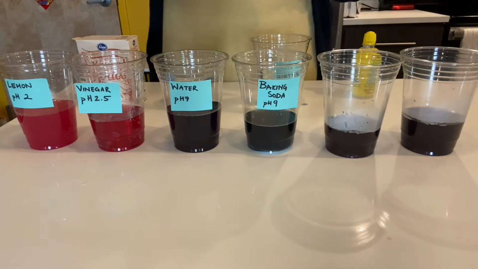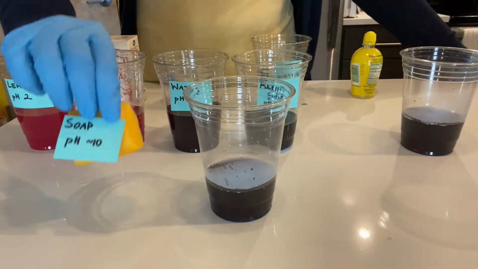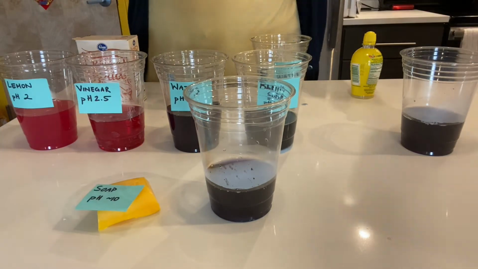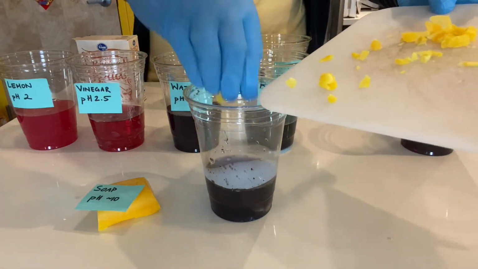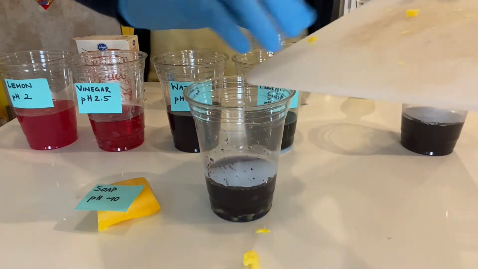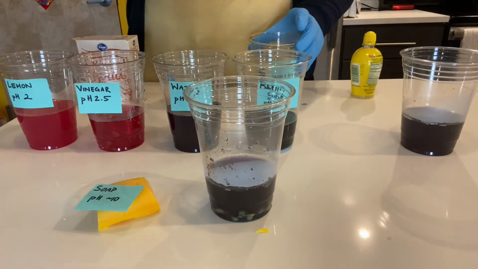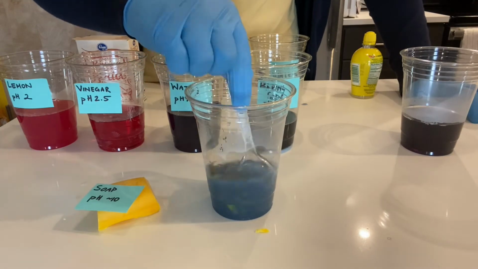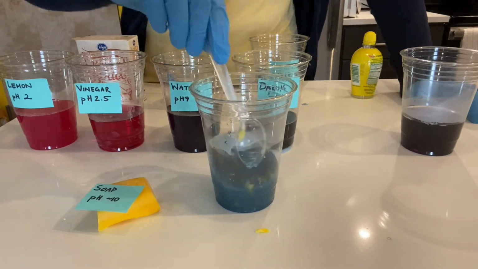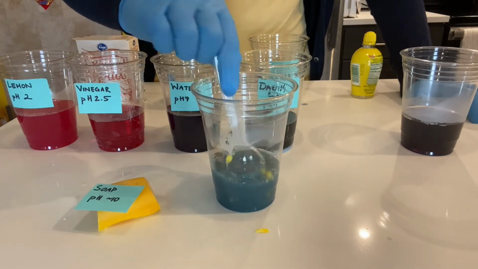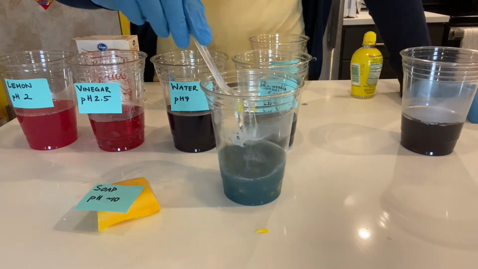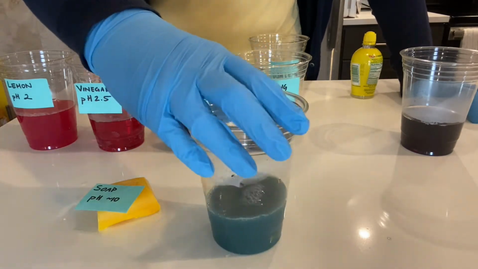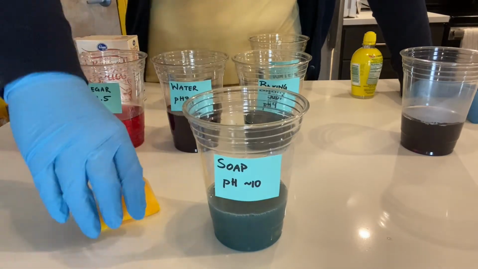Even more basic than baking soda is some soap. Soap has a pH of around 10. So let's add some soap. I have chopped it up beforehand. Let's add it to our cabbage water and take a clean spoon and swirl it around to dissolve it. As we dissolve the soap, we can see that the cabbage water becomes a bit more blue, maybe even a little bit yellow or green in tint.